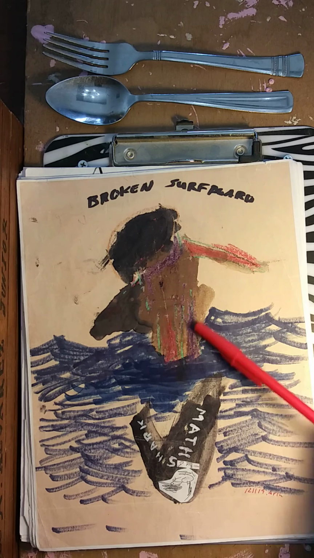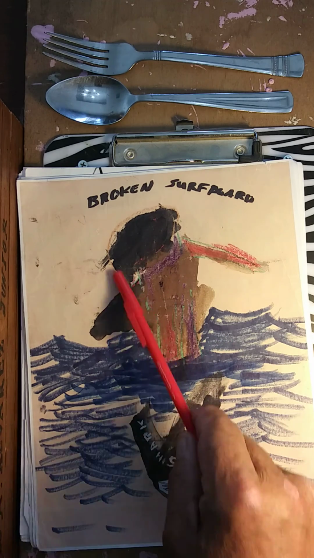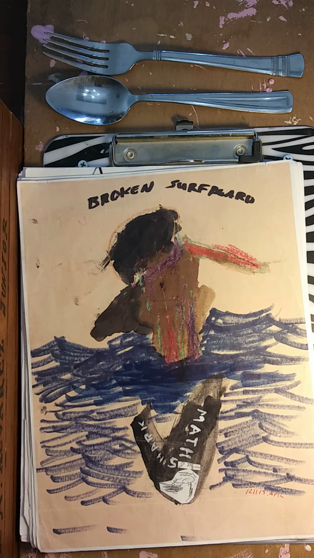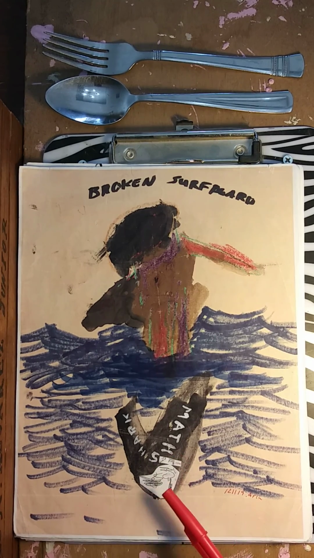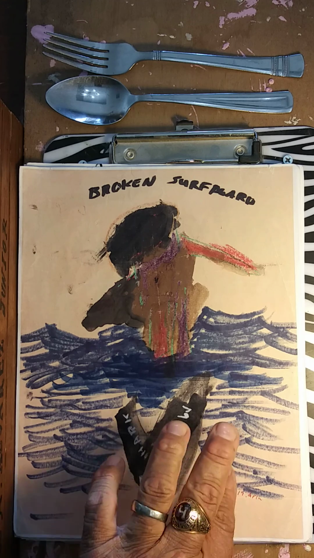Anyway, there you are with all your Hawaiian stuff on, looking down at the ocean, having fun there on your broken surfboard. Here it is, a smart bird. Not shark board. Surfboard. Alright.